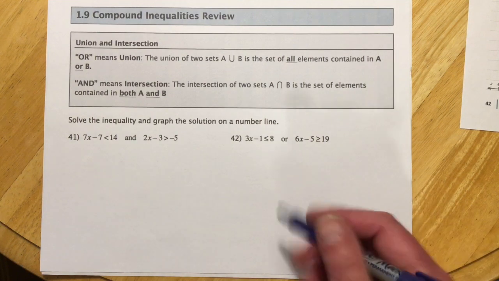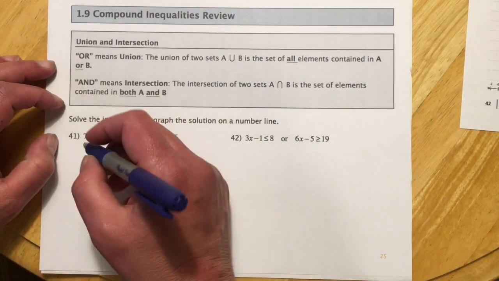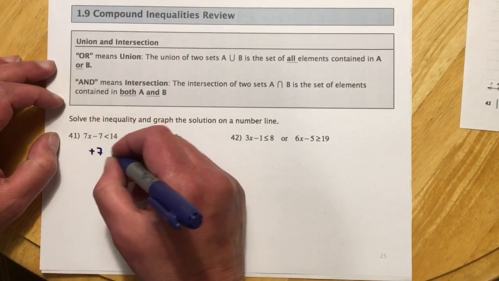So we'll just solve each of these and kind of see where it comes out. Here we're just going to add the 7 over first.